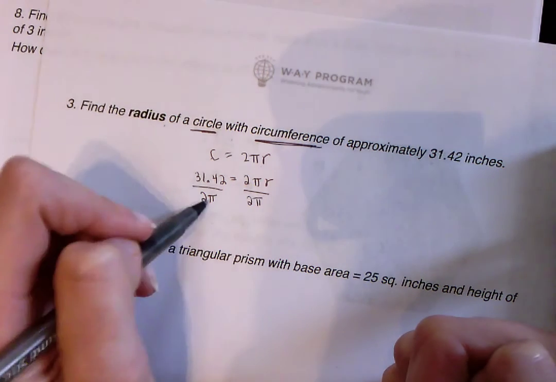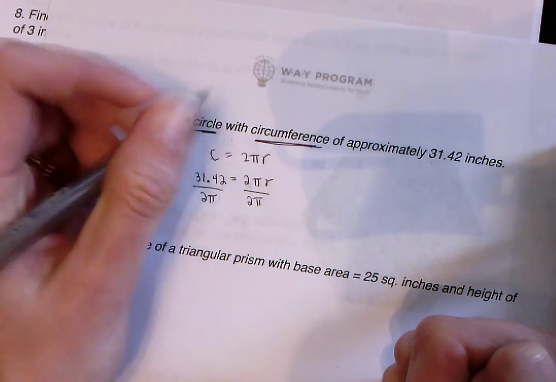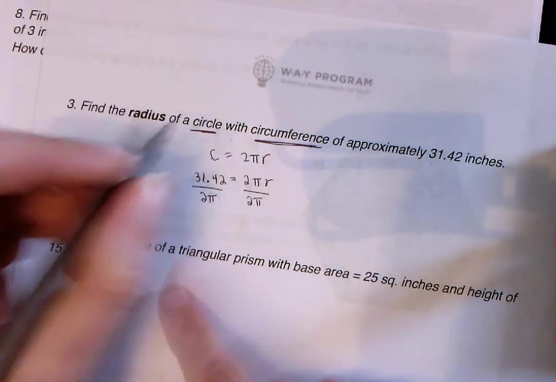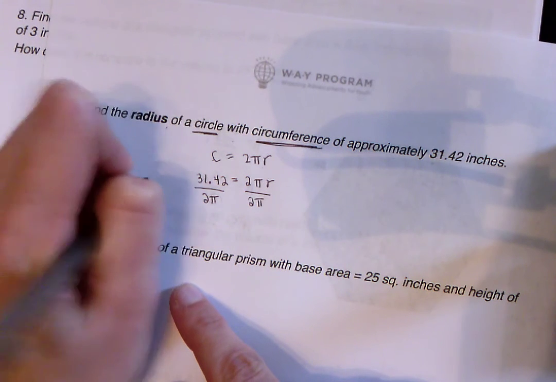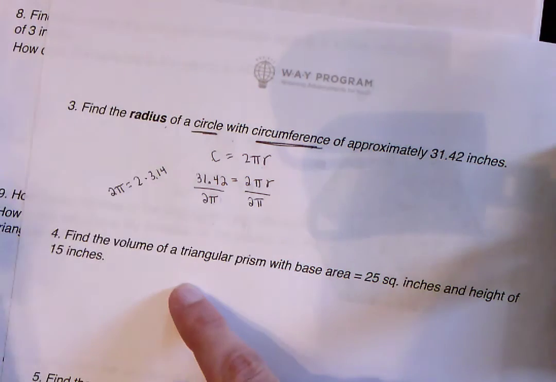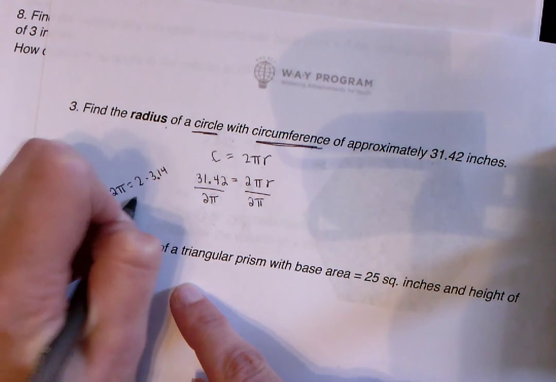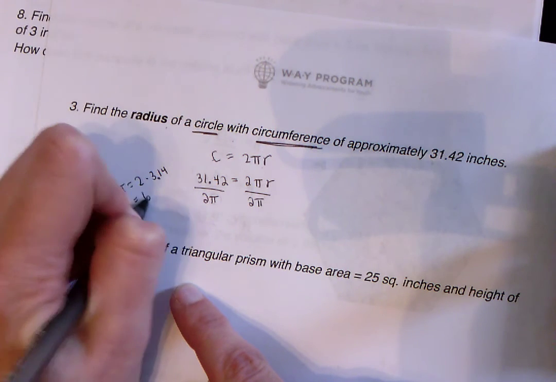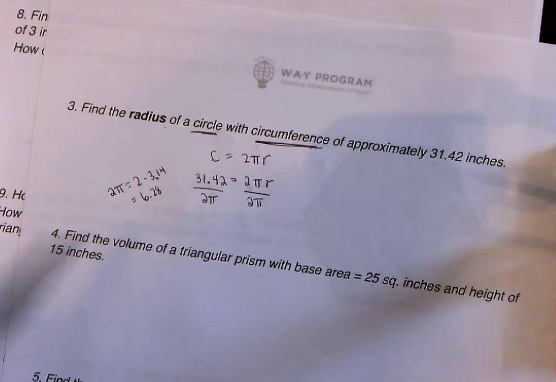And then when I do that, again, if we use like 3.14 for the pi, I'll just go over here, 2 pi equals 2 times 3.14. If we just use that, being as they're giving an approximation as well, then 2 pi actually equals 6.28. So really I'm dividing both sides by 6.28. So I'm going to do that now.